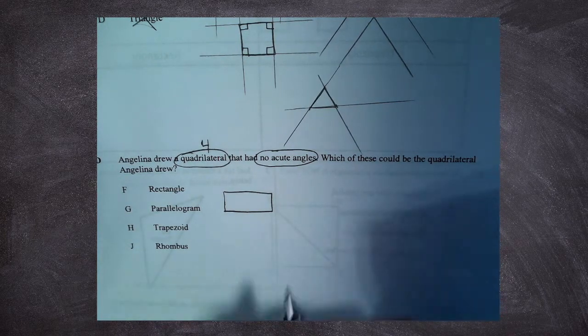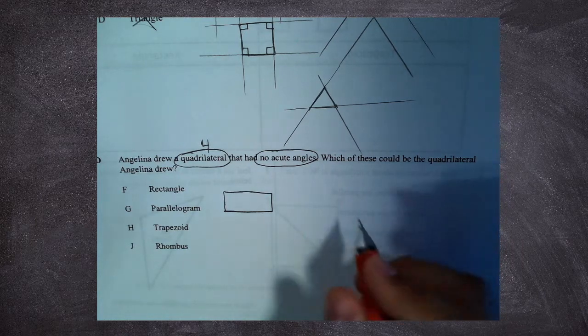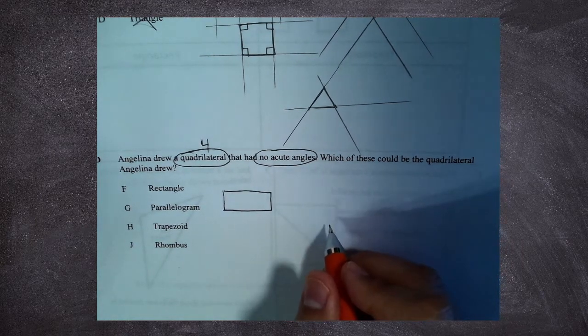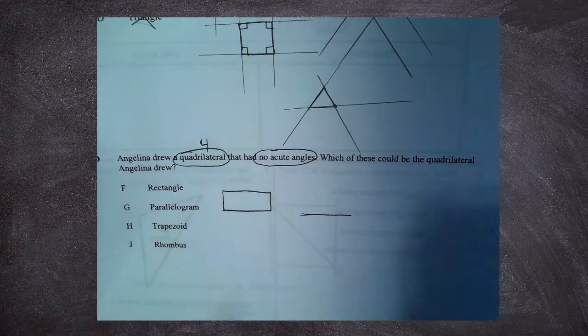G says a parallelogram. Real quick, parallelograms, people sometimes have problems drawing them, but I'm going to show you kind of a trick. I usually start parallelograms with the bottom. I'm just going to draw a straight line across.